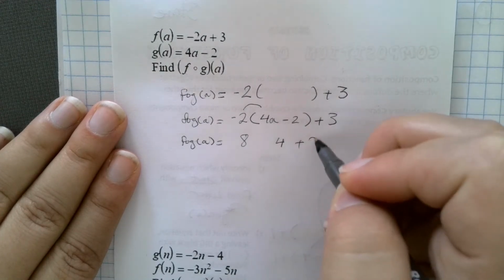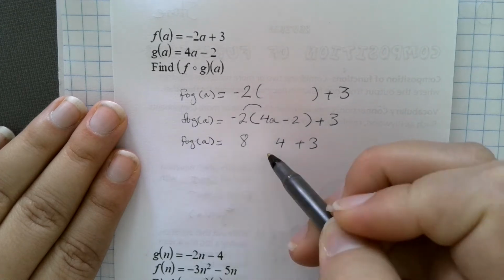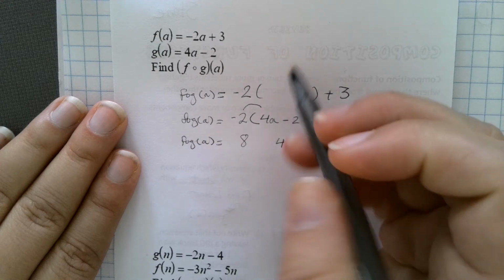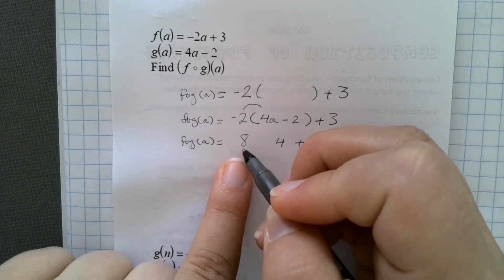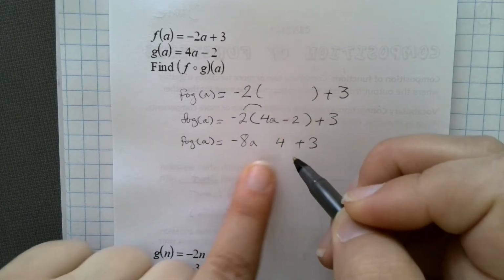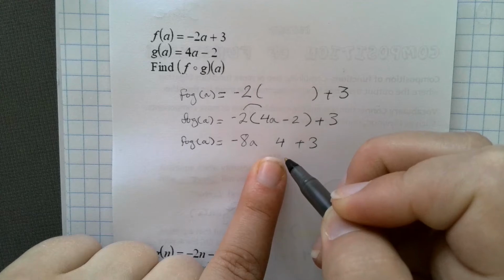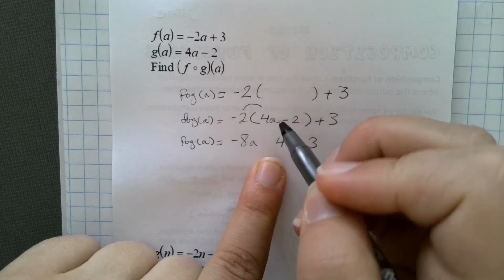Plus 3 is right. Anybody want to help us fix this? Anybody see what the problem is? It's not A. Okay, let's start with the 8. What needs to go with the 8? A. What else needs to go with it? Negative. What needs to go with the 4? What sign should be here? What's a negative times a negative?